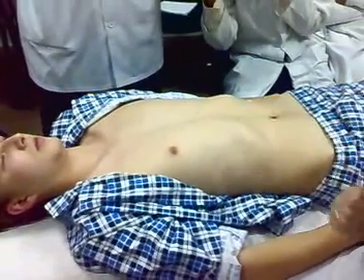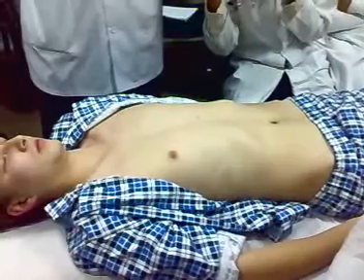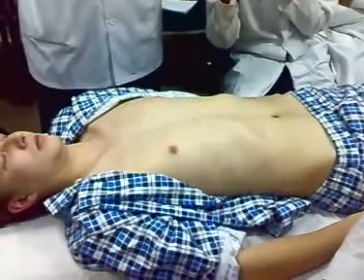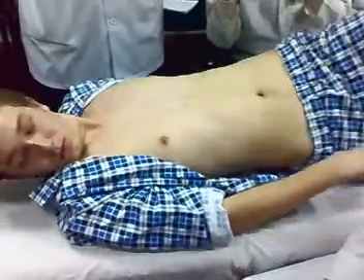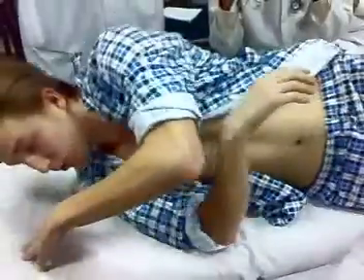Now the next organ is the spleen. Andrey, please turn onto your right side. So you should explain the patient his position.